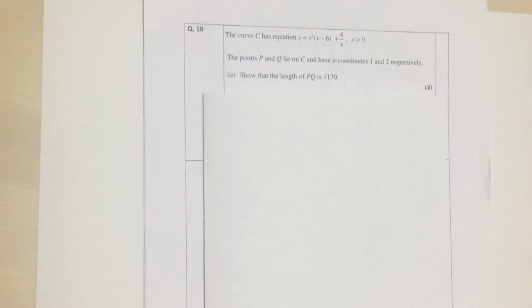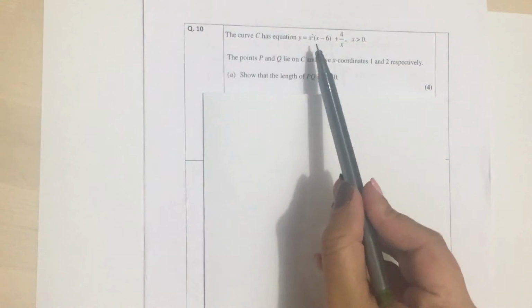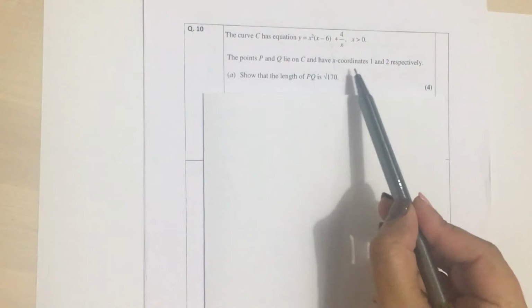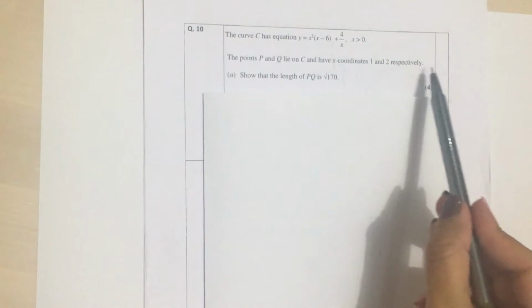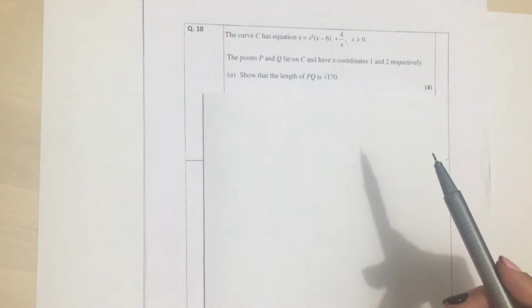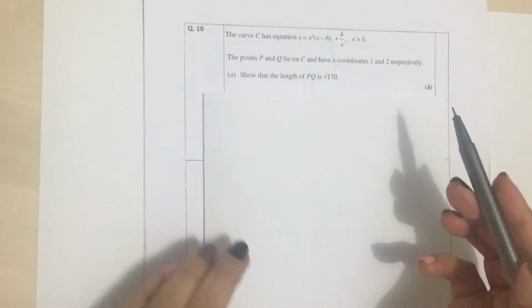Question 10, C1 mock exam 2017. A curve has the equation of that. The points P and Q lie on that and have x coordinates 1 and 2 respectively. Show that the length of PQ is the square root of 170.